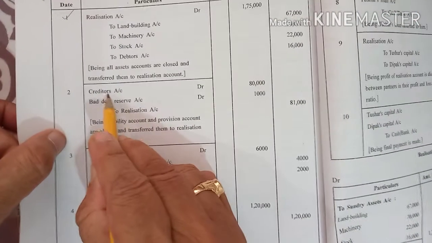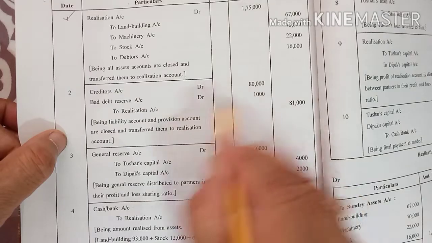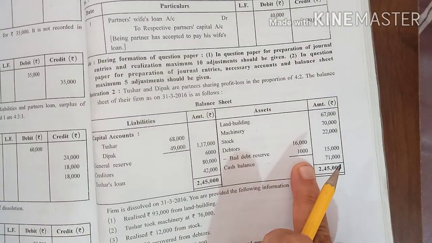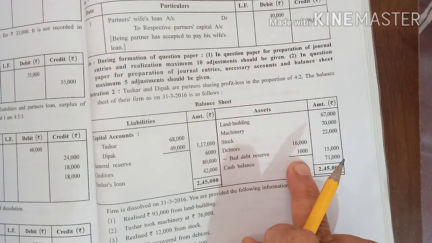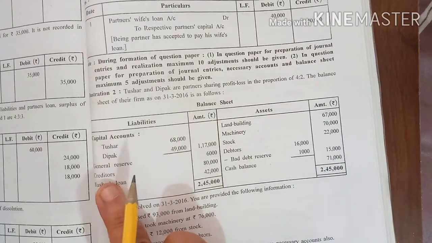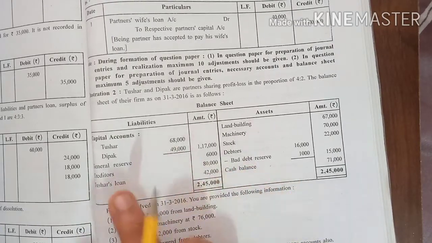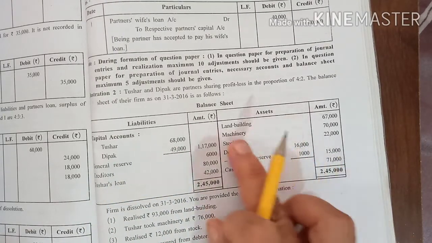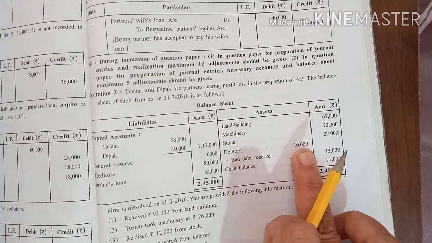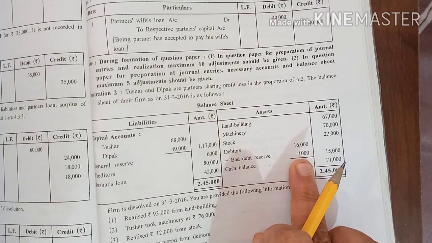Second entry: creditors account debit 80,000 to realization 80,000, and on this side bad debt reserve of rupees 1,000, that is a credit balance, and that bad debt reserve you have to transfer whenever you are transferring the liability side. You have to keep it in mind, because when we transferred debtors we wrote 16,000, so bad debt reserve 1,000 also you have to transfer.